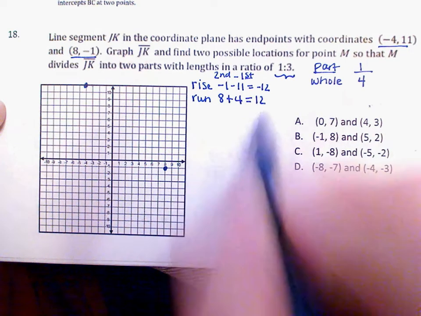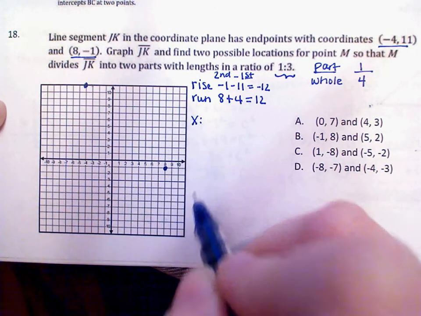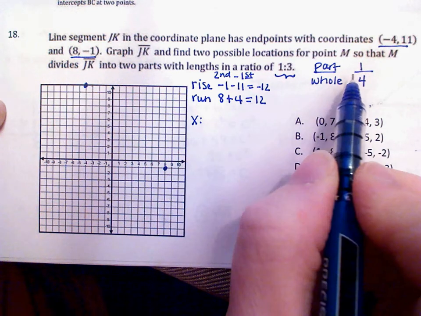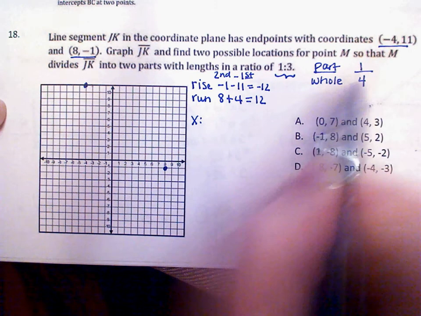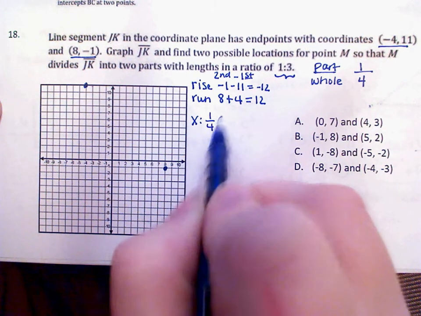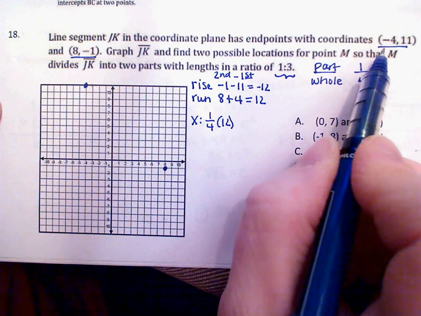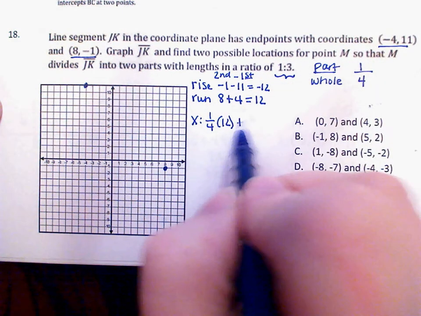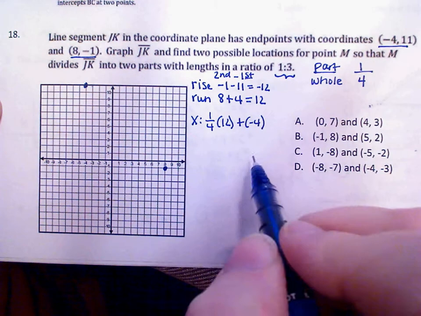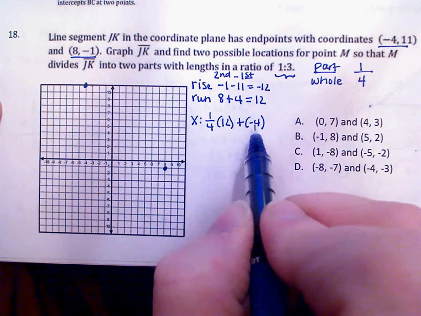So now I can find my x coordinate. I want to find 1/4 of that distance. So I'm going to find 1/4 of the run for my x. So 1/4 of 12. That's how far I'm going, but I'm starting at this point, which has an x of -4. So I'm going to add that to -4. So 1/4 of 12, 4 goes into 12 3 times. 3 plus -4 is -1.